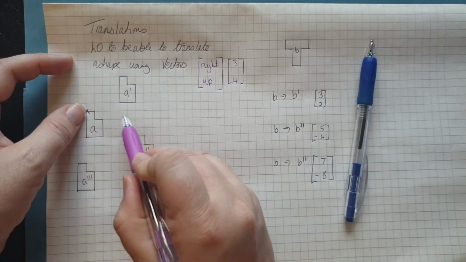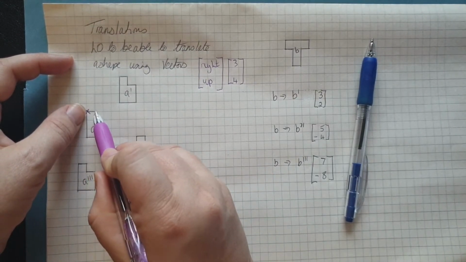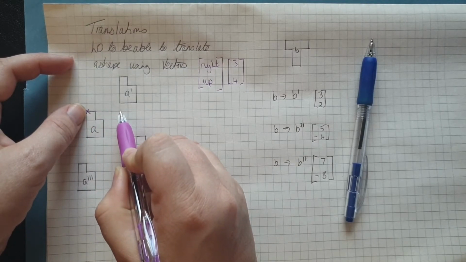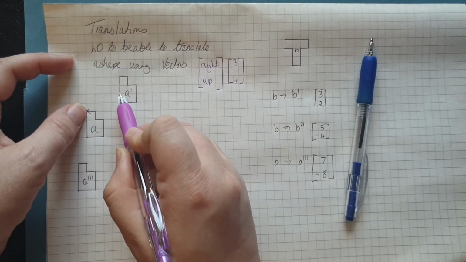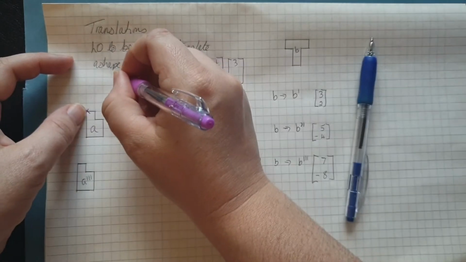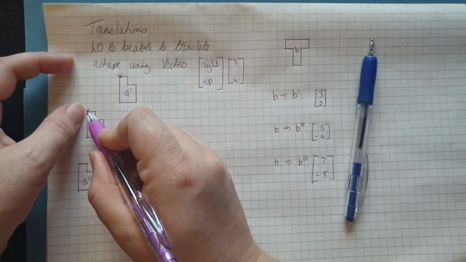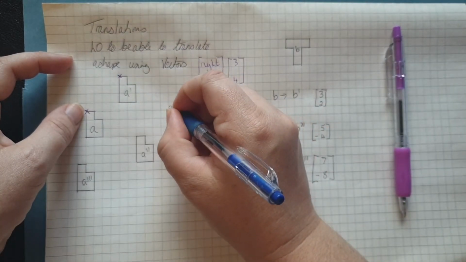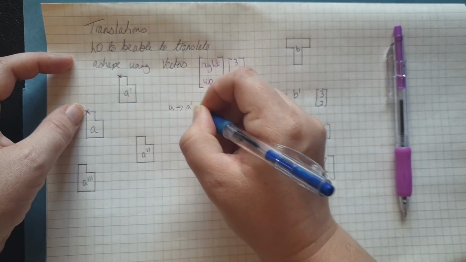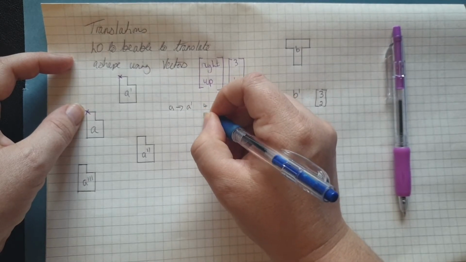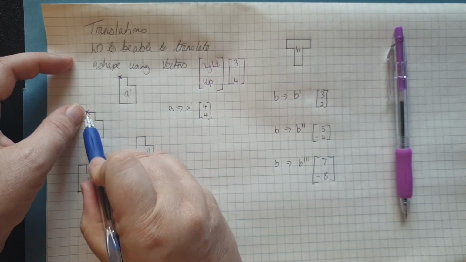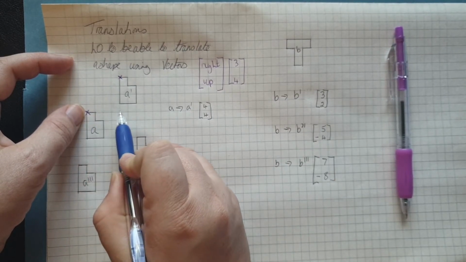So, first of all, I need to work out how far right it's gone. 1, 2, 3, 4. So it's gone 4 squares right. How far up has it gone? 1, 2, 3, 4. And it's there. So that corner there has gone 4 right, 4 up. So we would write this going from A to A's image as 4, 4. Because the shape has moved 4 right and 4 up.